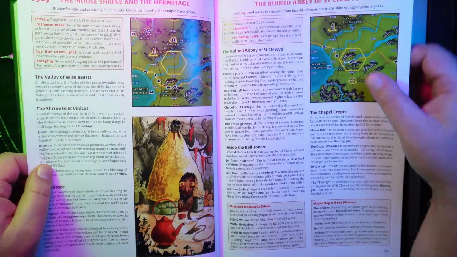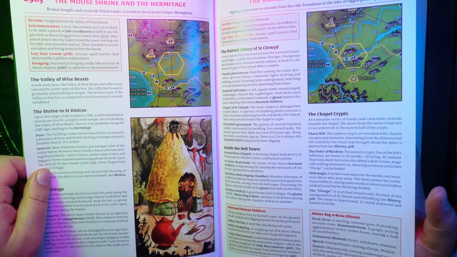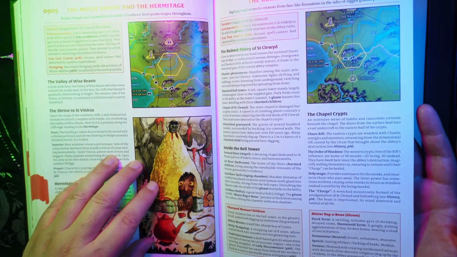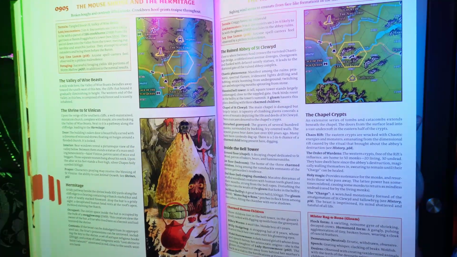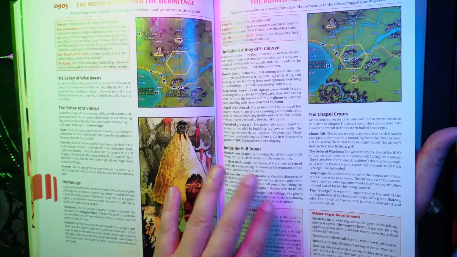Court of the Naglord is up in the north there. And then, honestly, they're just a couple hexes away: the Mouse Shrine and the Hermitage. The Ruined Abbey of St. Clwyd. So this is the hex for the adventure, the Ruined Abbey of St. Clwyd, which I'm currently running.